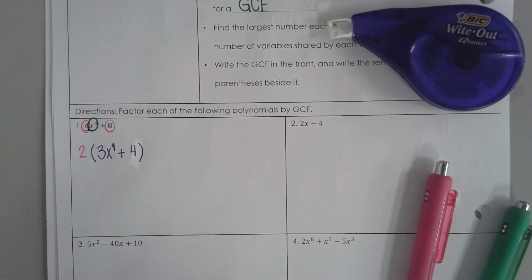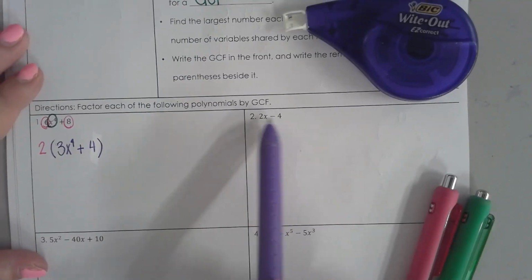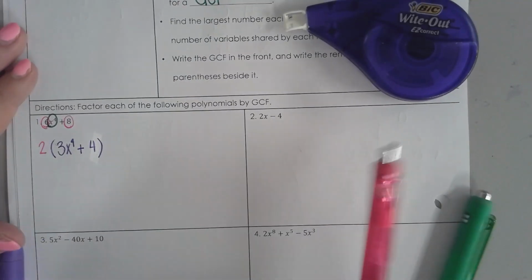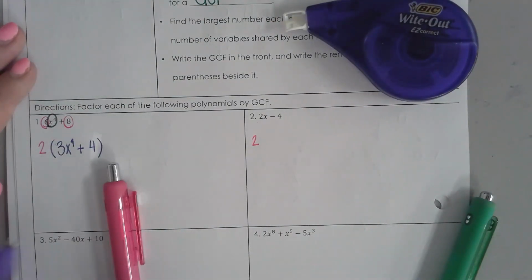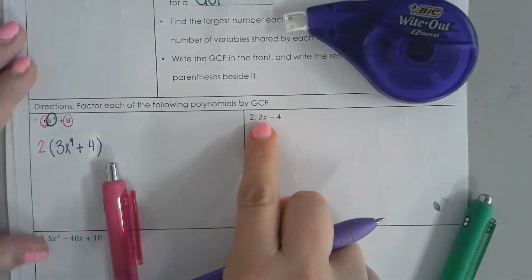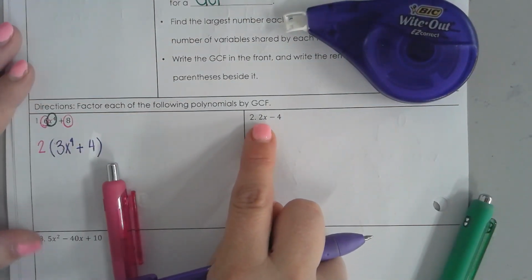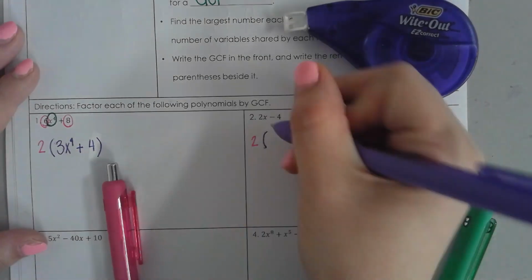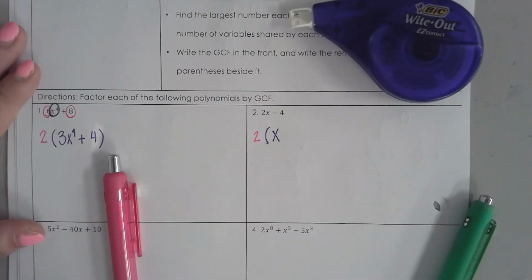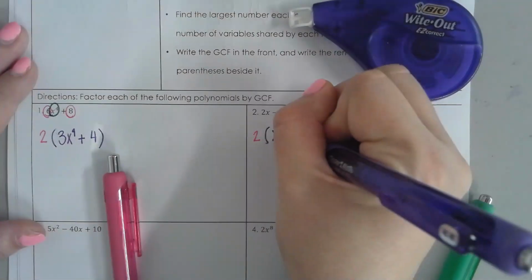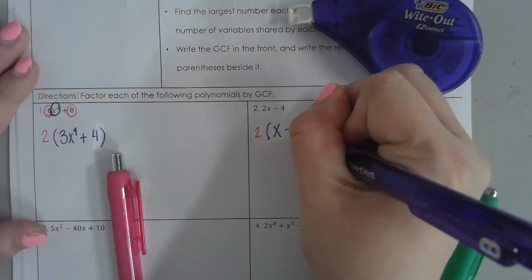Number 2. What can you divide both of those terms by? 2. Do they both have any x's? No. Alright. So when I take out the 2, when I divide that by 2, what's left? 1x. And you can put 1x or you can just put x. I have a minus. What happens when I divide that by 2? Left with 2, that minus 2.